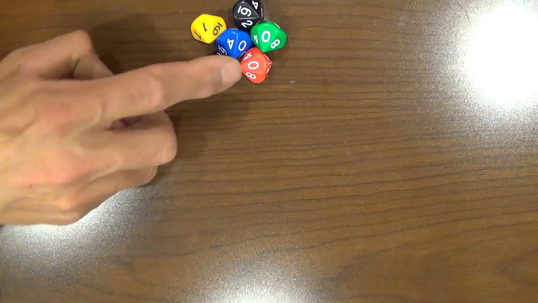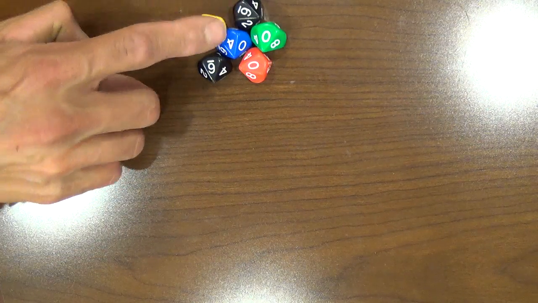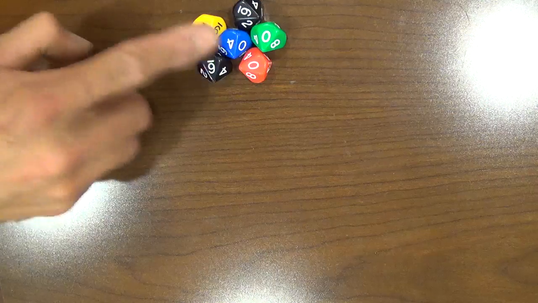This time I got 2 roosters. I got a rooster, a 6, a 4, a 6, and a 1. So I got all chickens and 2 roosters. One more roll. Actually, let's throw some more dice in here. Let's suppose we're getting a super big flock.